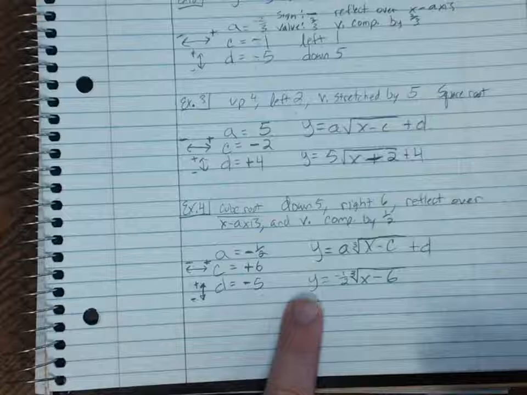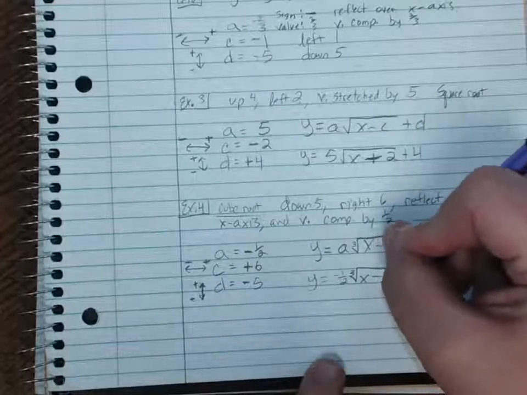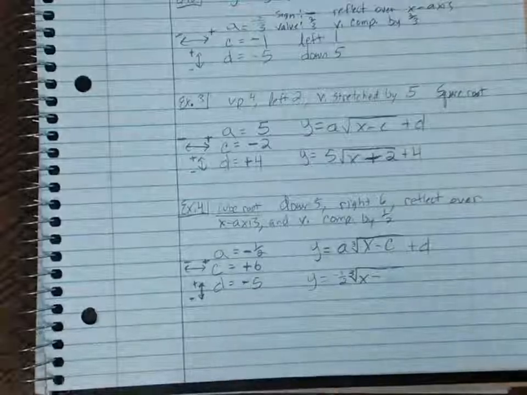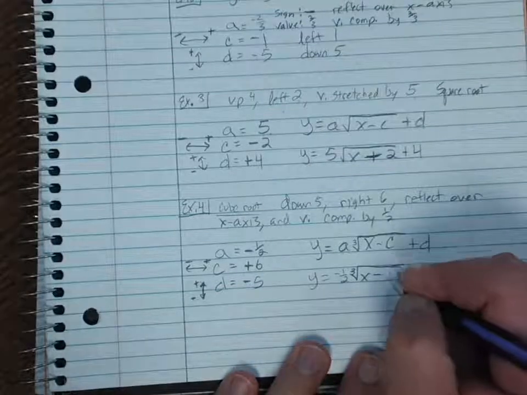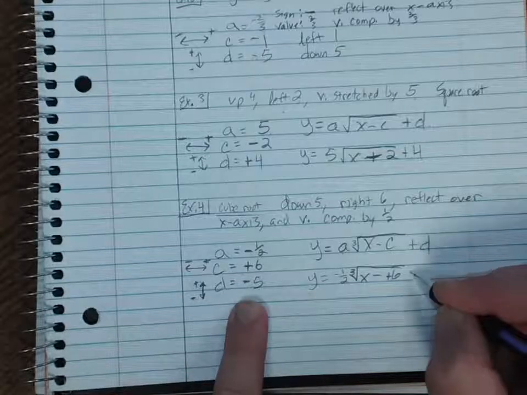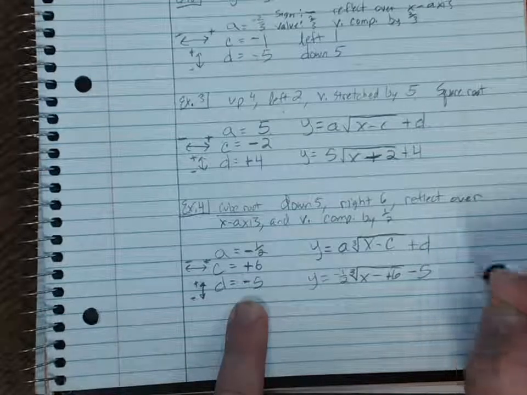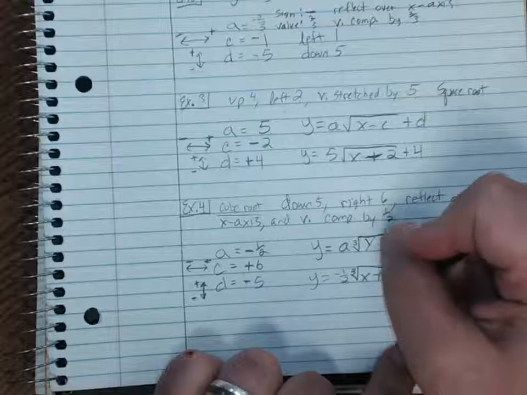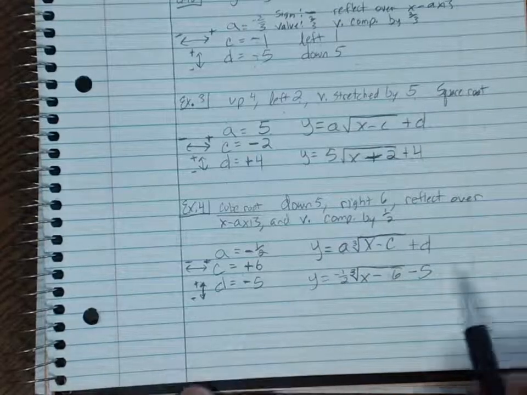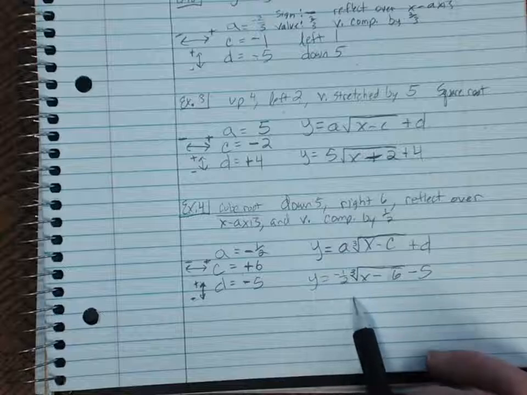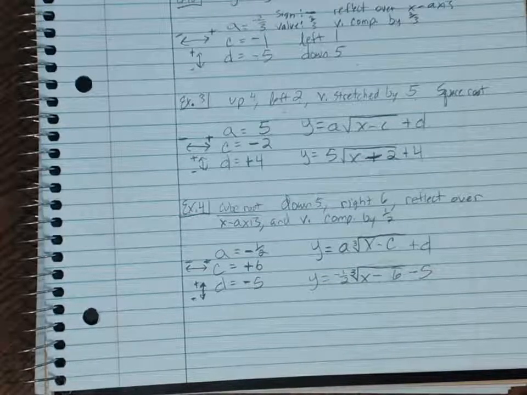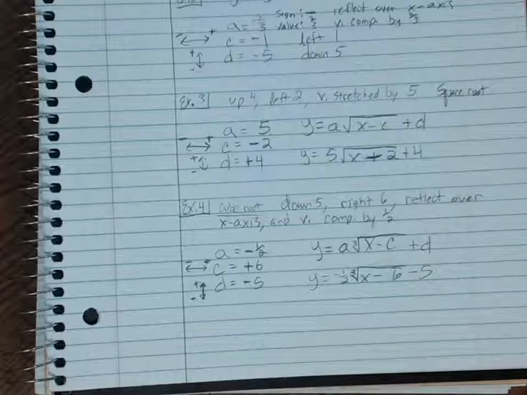Now, I could put in, I mean, if you really want, I can. You don't need to do this. I'm kind of streamlining it, but I put a plus in front of the 6 just so that I would know. I mean, if you want, you can put plus 6 like that. And then the d value is negative 5. And if you want, you can then go and adjust, because we really don't put minus a positive. We just put minus. So we end up getting y equals negative 1/2 times the cube root of x minus 6 minus 5. And that's transformations, ladies and gentlemen.